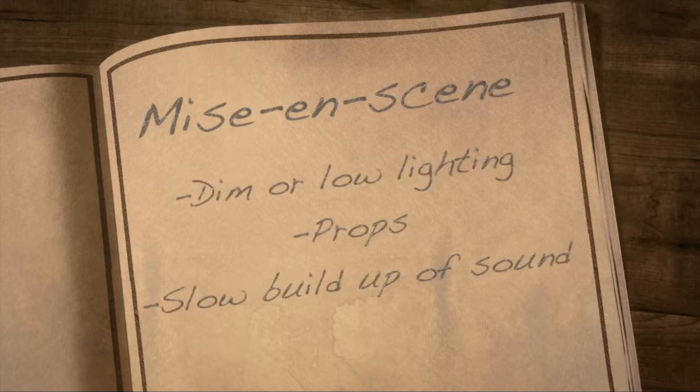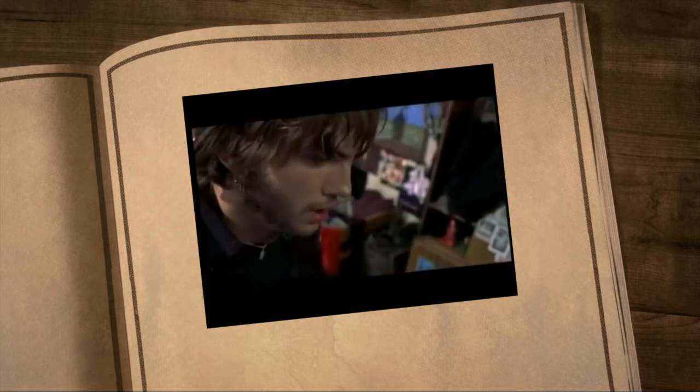Psychological thrillers typically use mise-en-scène, which includes dim or low lighting, props, and slow build-up of sound. This is greatly used in The Unknown and The Butterfly Effect. We've decided to incorporate this into our teaser trailer, which would include visuals of dark, dull lighting. An inspiration from a real media product was The Unknown.